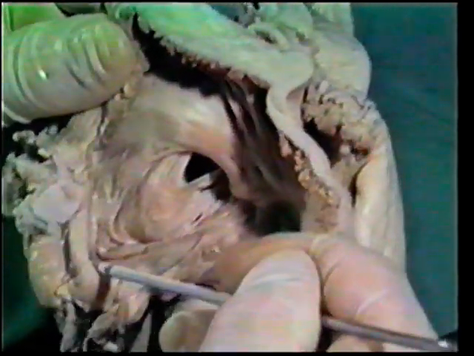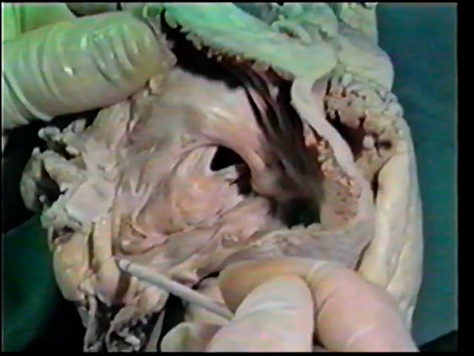Superior to the oval fossa, we have the mouth of the superior caval vein. Behind the oval fossa, we have the mouth of the inferior caval vein, and postero-inferiorly, we have the coronary sinus, separated by the sinus septum. So it is only holes within the oval fossa that are true atrial septal defects.